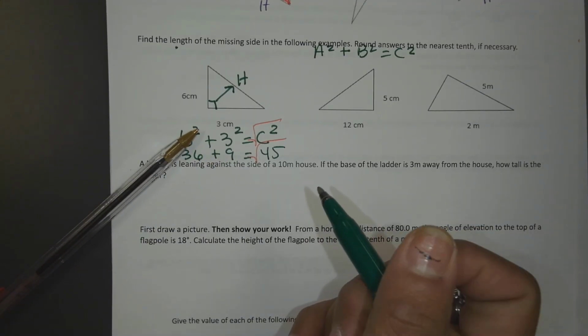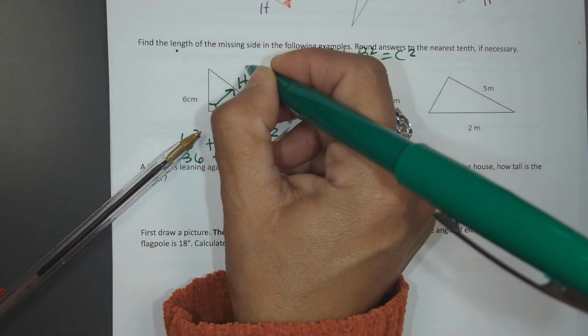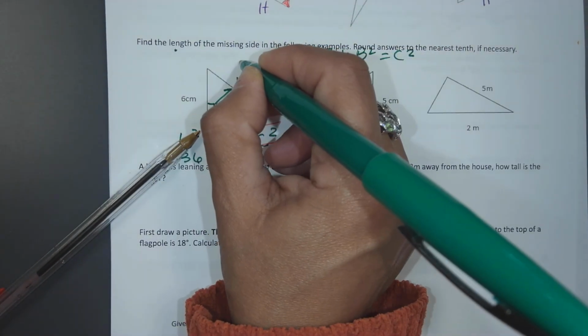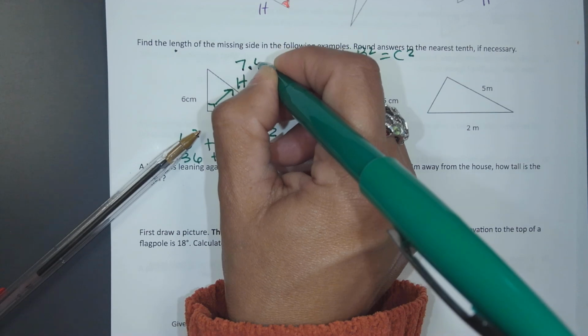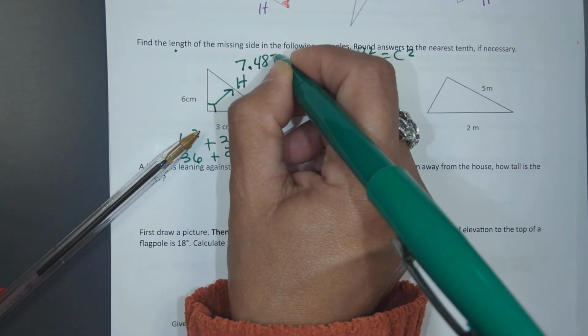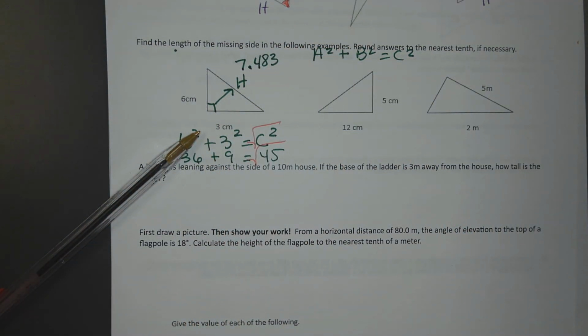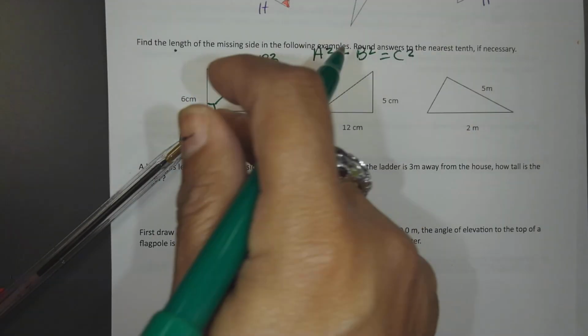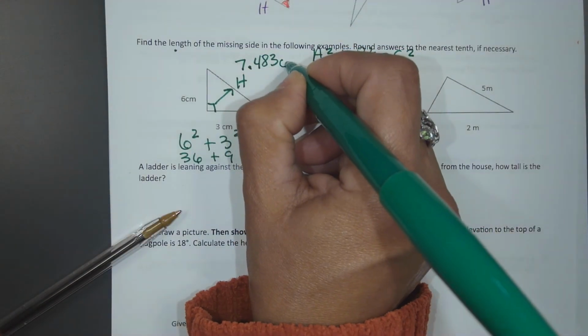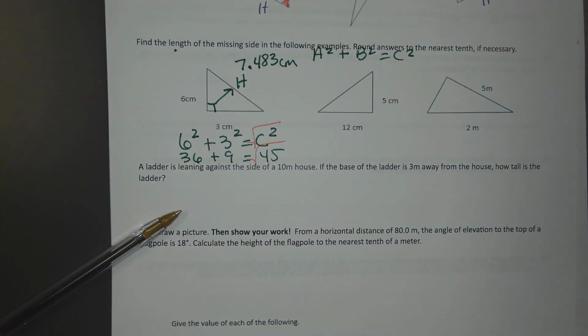And then in this situation, when I hit square root of 45, I got, and this is your hypotenuse, this should be your longest leg. I got this leg right here to be 7.483. Maybe you put 7.5. It is okay. I do not care how many digits you go out. But what I do care is that you put your units to be centimeters.